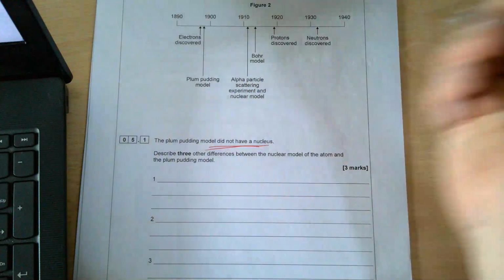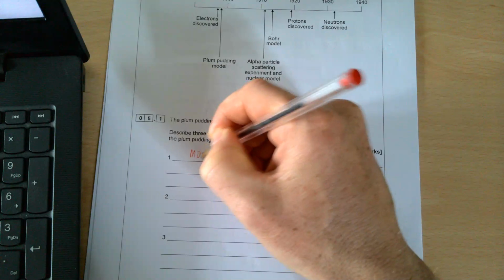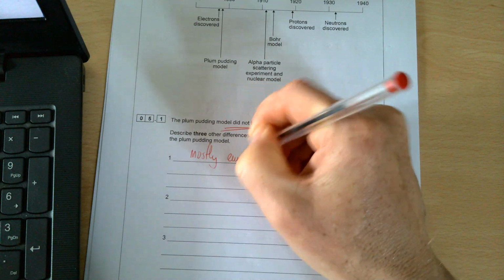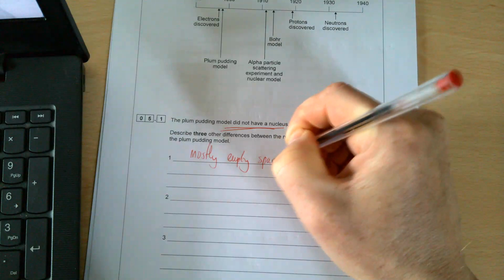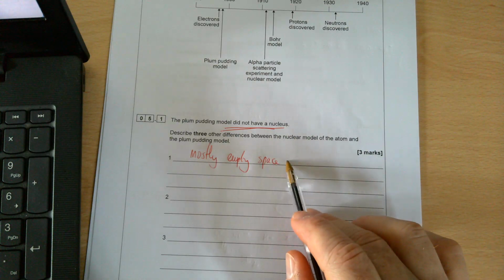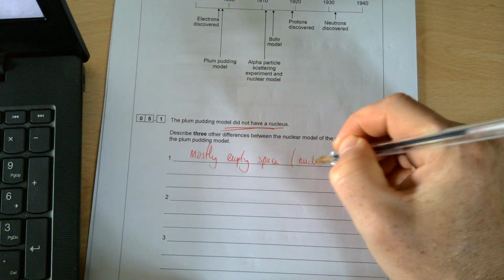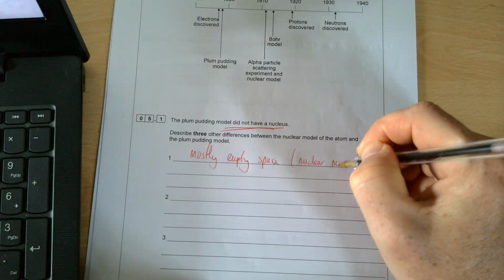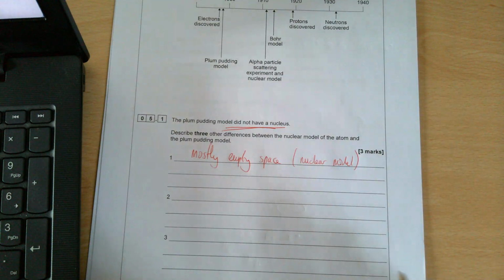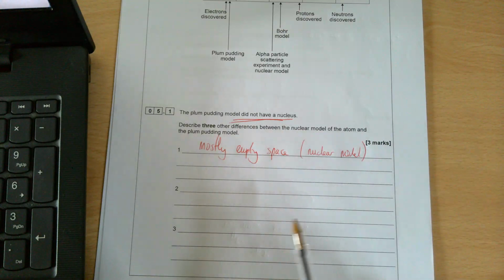But you should know that the nuclear model is mostly empty space. You've got a tiny nucleus and lots of empty space around it. Ideally you would say the nuclear model is mostly empty space. You should be really clear about that if you can. And some of you were not clear about which model you were referring to. You should know a little bit about that nucleus. You're told there's a nucleus. What do you know about it?